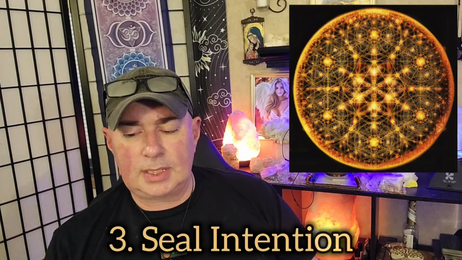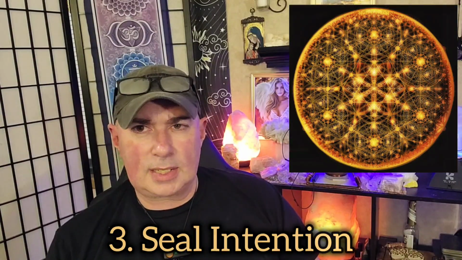Step 3, seal intention. I set the node. Place your pendant at your heart or forehead. Speak, this pendant is now a living node of truth. It broadcasts only love, only light, only alignment. Let mimicry fall away. Let clarity rise. Wait in stillness. Let the resonance settle.